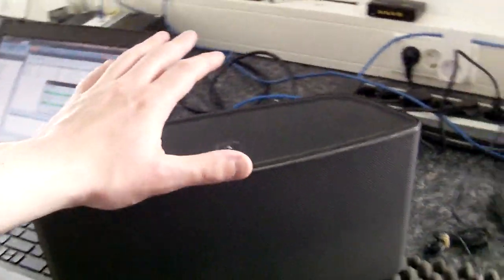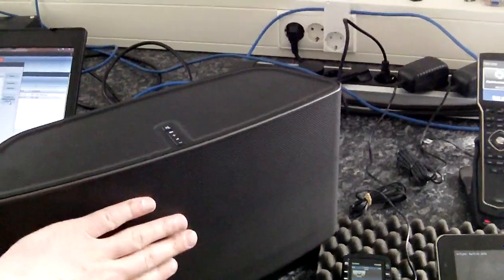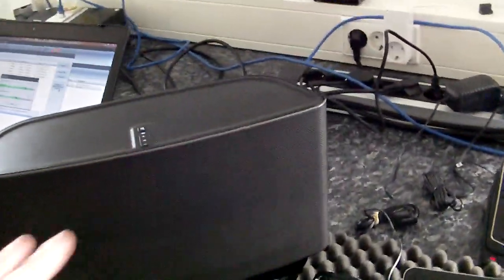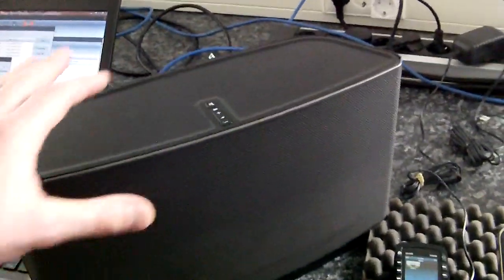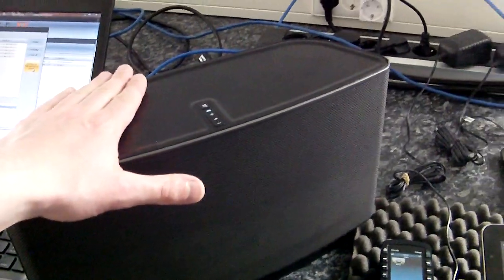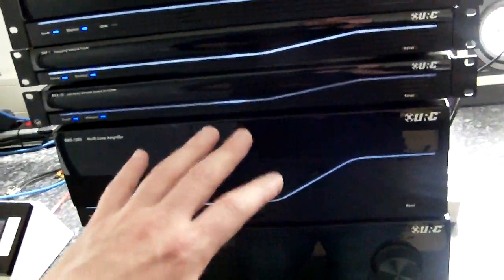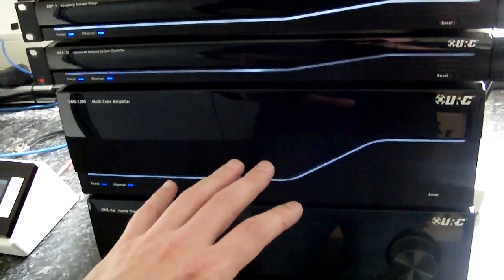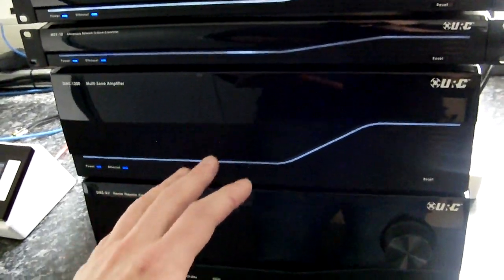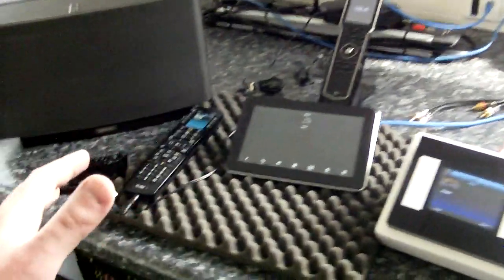In my case, I'm going to use a Play 5 with the built-in amplifier and speaker. Of course, it would be great if you used the Sonos Connect without amplifier, connect that to a DMS audio system, and you have streaming audio to all the zones, volume feedback on the remote, so now we can control the volume.